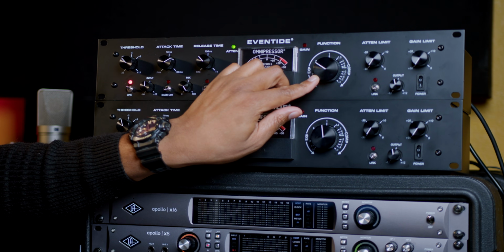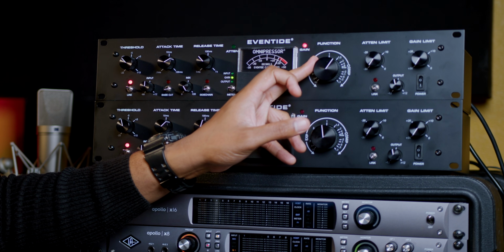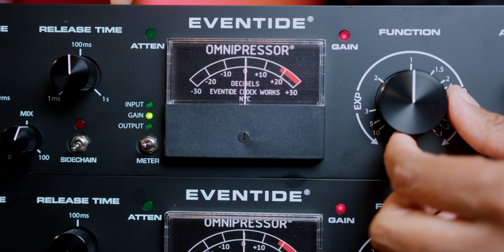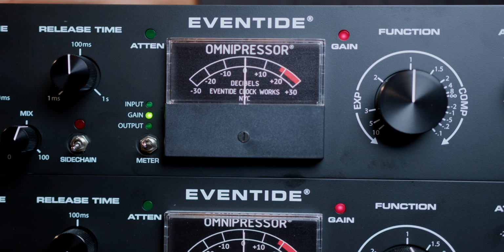And when you go on this side, this is pretty much your expander. As you can see, when I turn it this way, it turns bright red, it illuminates more. When you go more over to the compressor side, and when you go over here to your expander, you see that it is turning more green over on this side.